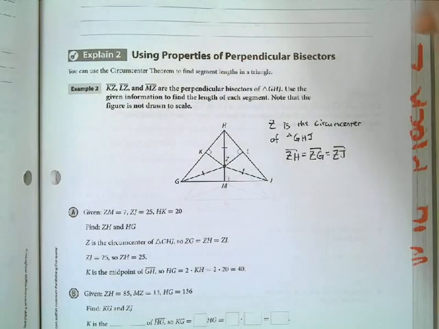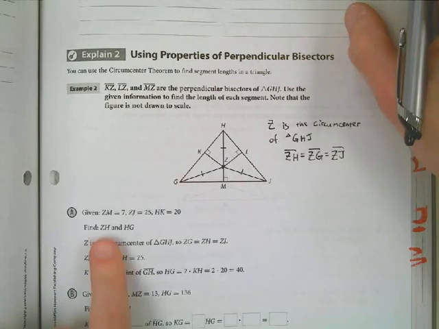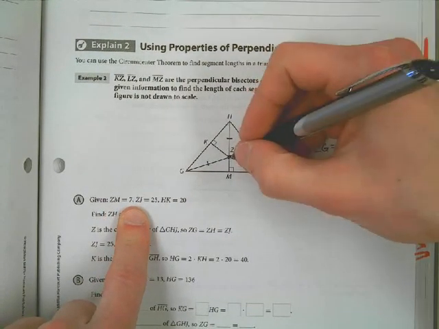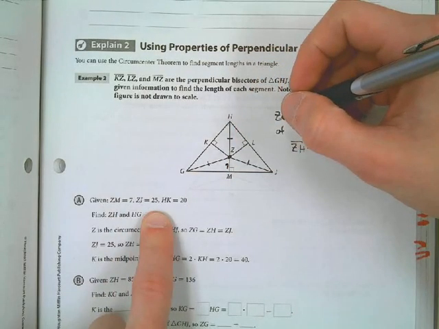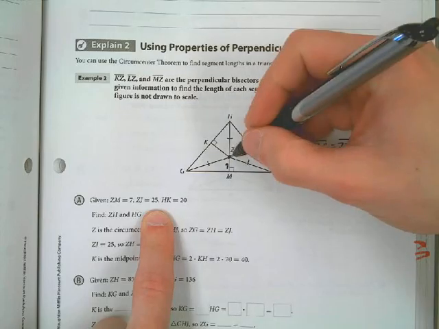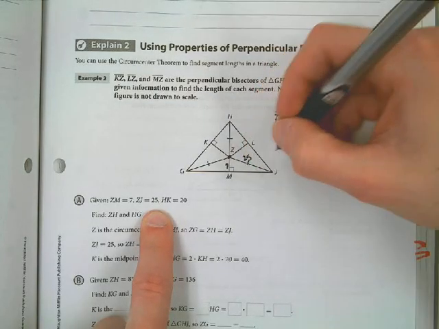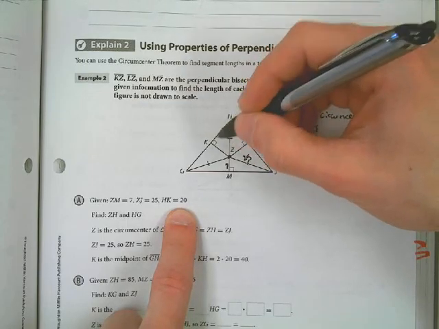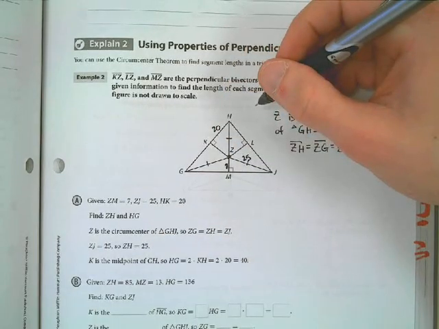All right, so let's see what we can come up with here. It says given ZM is 7. So here's Z to M. This distance right here is 7. Z to J, this distance right here is 25. And H to K, this distance right here is 20. They asked us to find two things here, ZH and HG.